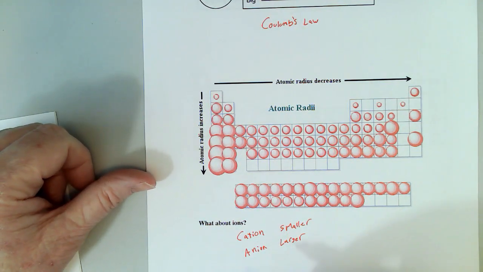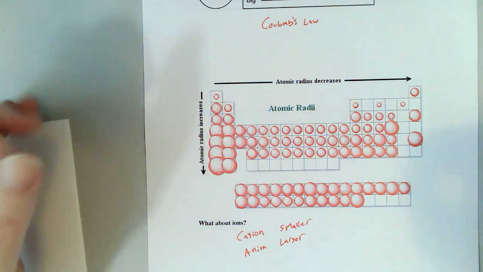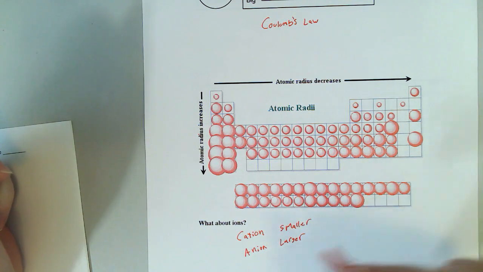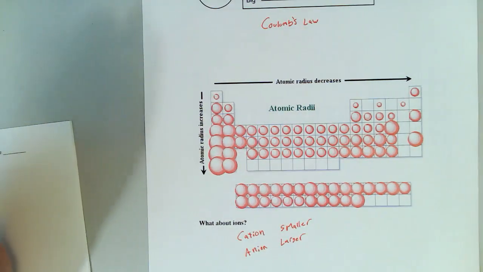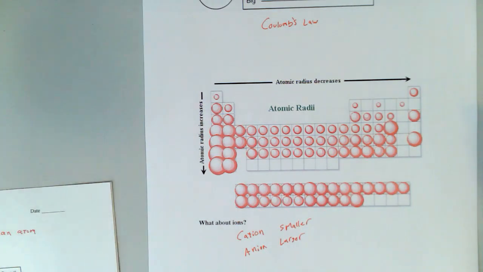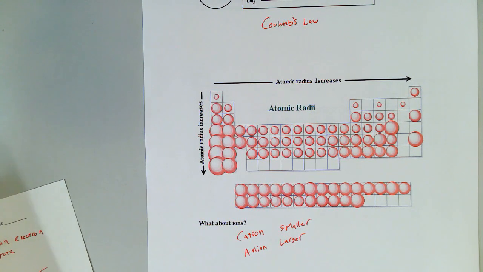Cation lost electrons, so you have more protons than electrons, can pull them in tighter, and the electrons that they're pulling in are closer. Opposite for an anion, an extra electron can't pull it in as tightly, and it's been added a very good distance away from the nucleus. Okay, so that's the whole bit there about atomic radii.